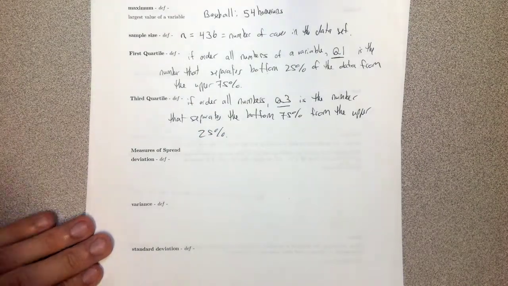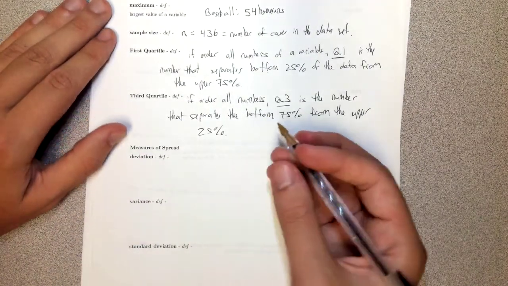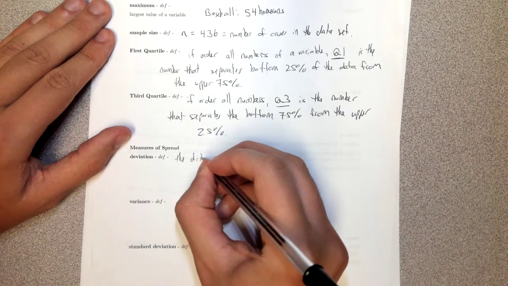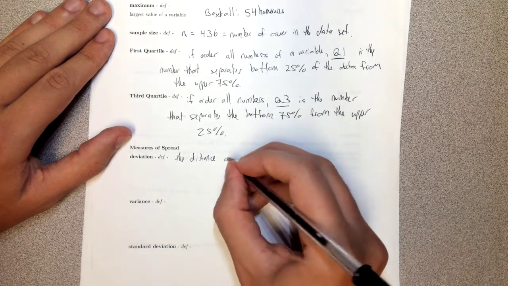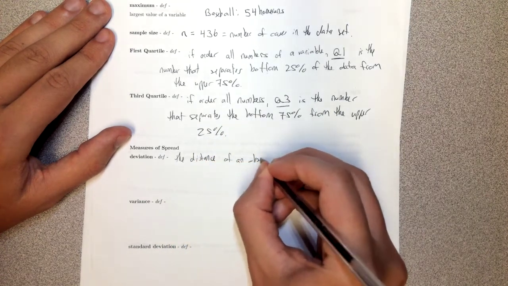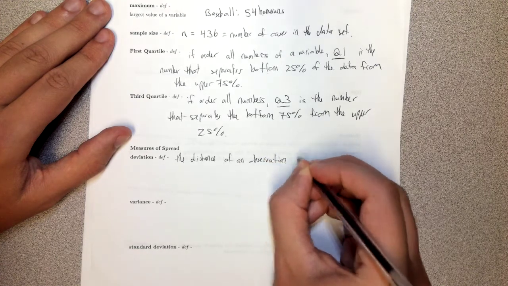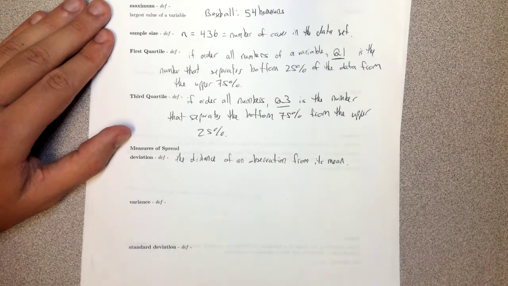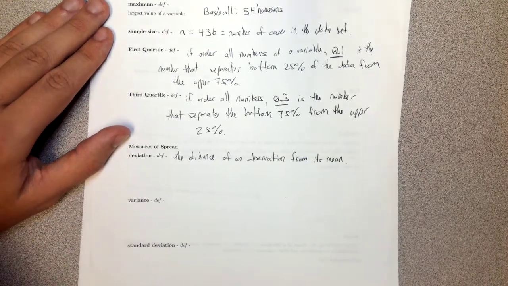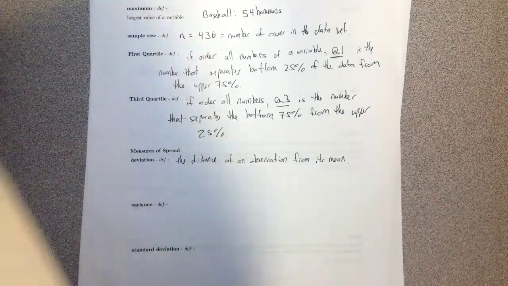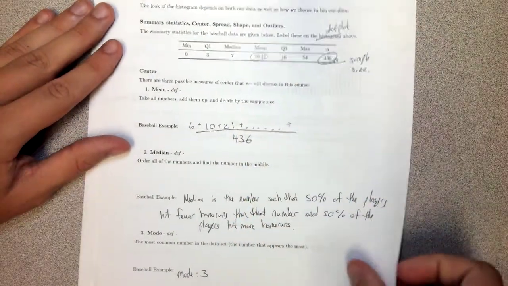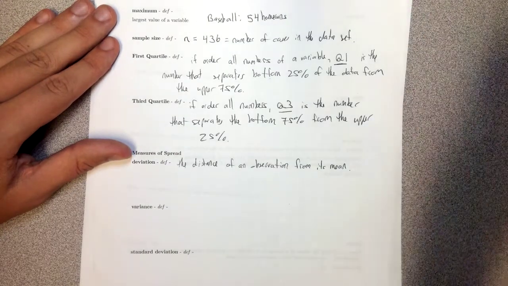The first is a deviation. A deviation is just the distance of an observation from its mean. So in our baseball example, let's calculate some of these deviations. Remember, our mean was 10.17. We're getting that from our table.